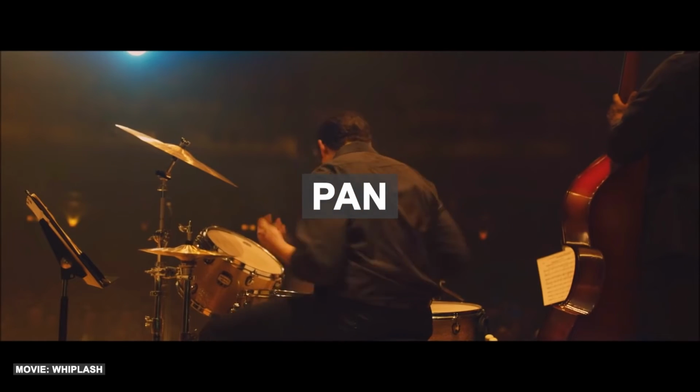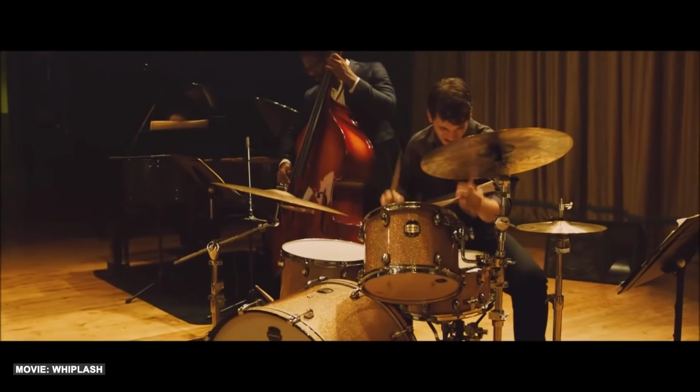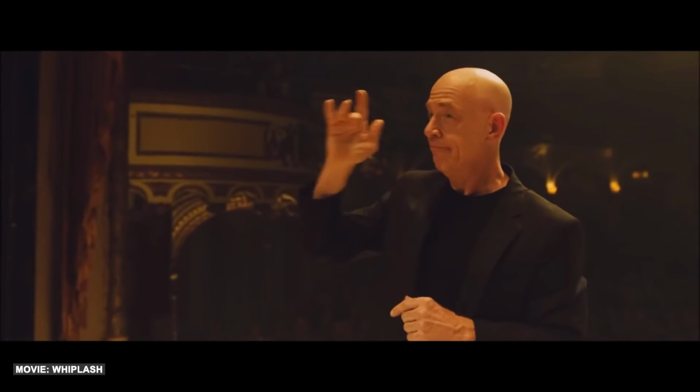The third camera movement is panning. Panning is when the camera moves on the x-axis from left to right. In this shot from Whiplash, director Damien Chazelle uses panning to show Fletcher and Andrew almost battling it off on stage and reacting and playing off one another.